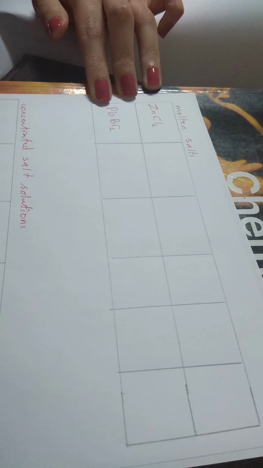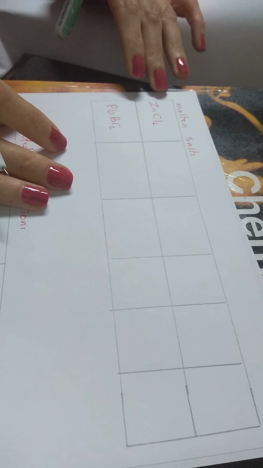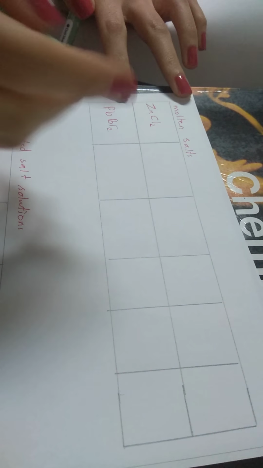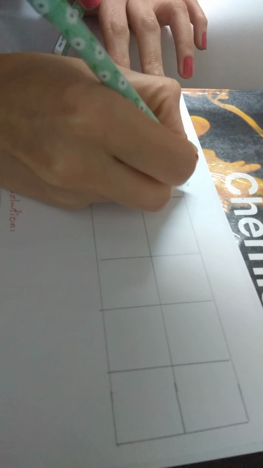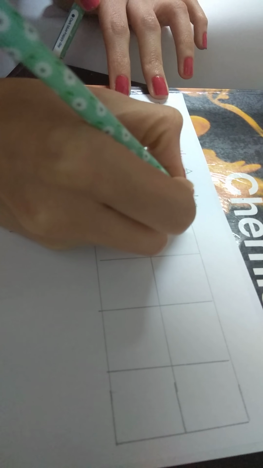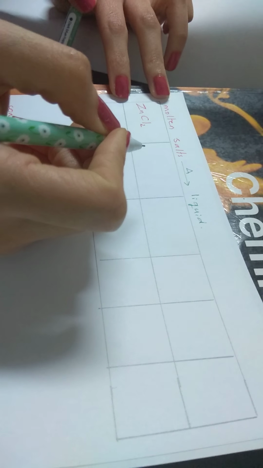Answering the worksheet for the electrolysis. Okay, now we will start with the first one, molten salts. Molten salts, that means that the salt we heated it and now it's liquid. So it's salt in the liquid state.